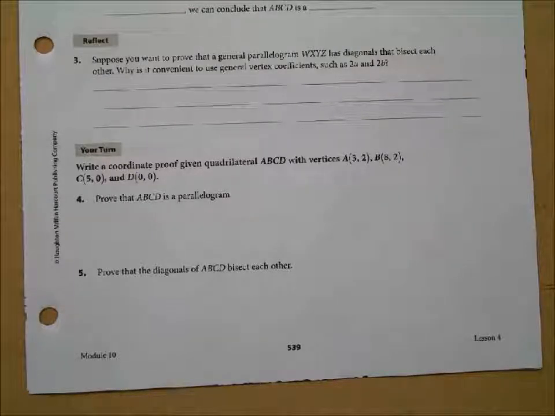For your turn here, I'd like you to try one now. Pick one, 4 or 5, your choice. Prove that ABCD is a parallelogram, or prove that the diagonals of ABCD bisect each other. Of course, if you do 5, you are technically doing 4, because if the diagonals bisect, then ABCD is guaranteed a parallelogram. Likewise, if you prove 4, you also show 5, because if a shape is a parallelogram, then the diagonals automatically bisect. So by doing one, you're kind of doing the other too. But anyway, pick one, 4 or 5, and just show it. Your choice.